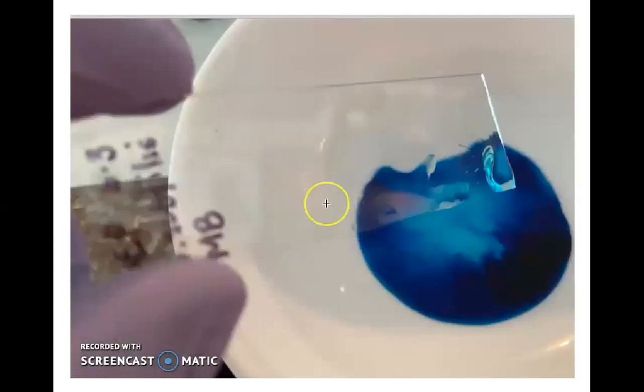Once that time is up, you get your stain waste container, like that bowl I showed you a minute ago. You're going to hold your slide over it, and you're just gently going to rinse the excess stain off of the slide. Now, notice you don't see a big blue area on my slide, even though it's been stained. You're not staining the slide, you're staining the cells on the slide, and you're not going to see where those cells are until you put that slide under the microscope. Once it's rinsed, you can allow the slide to dry.